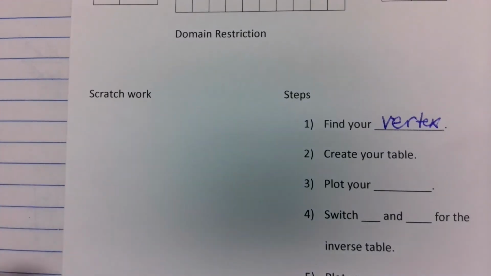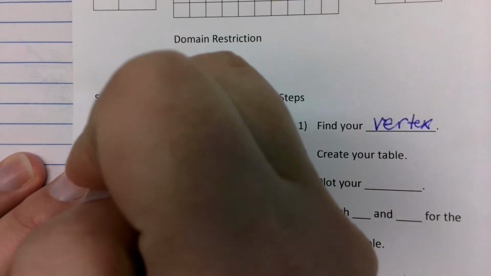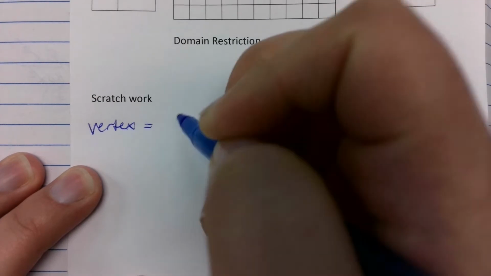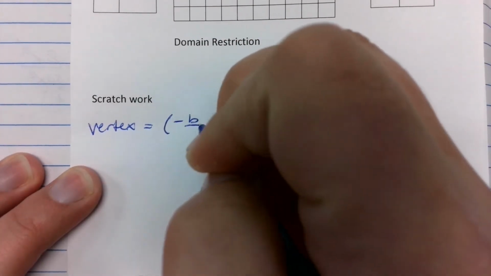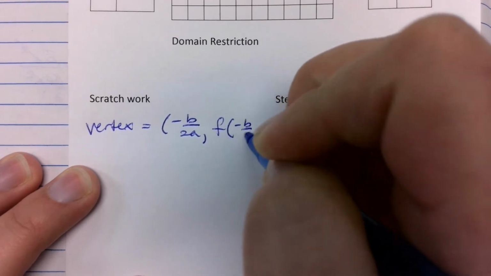So to find the vertex, it's the opposite of b over 2a, and to find the y value, you just plug it in.